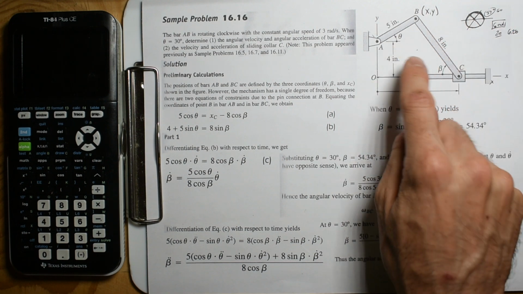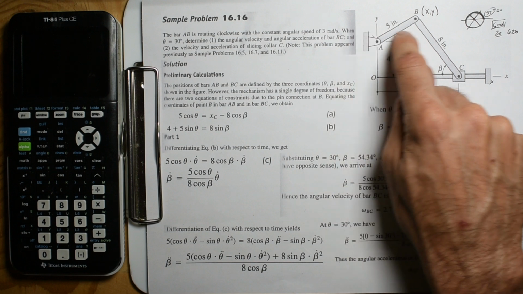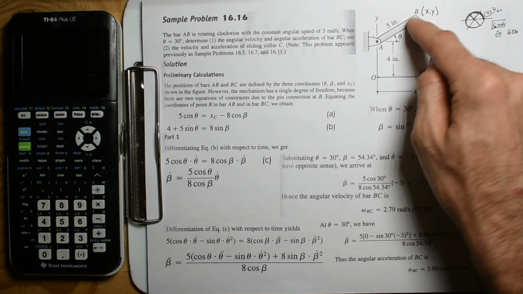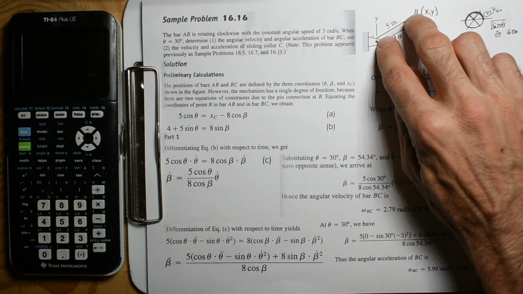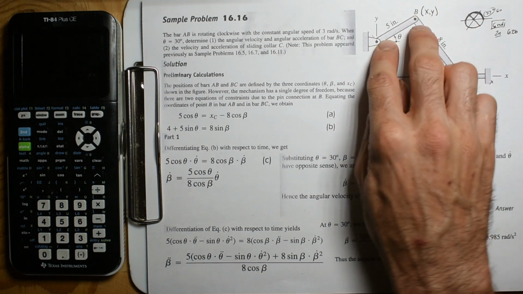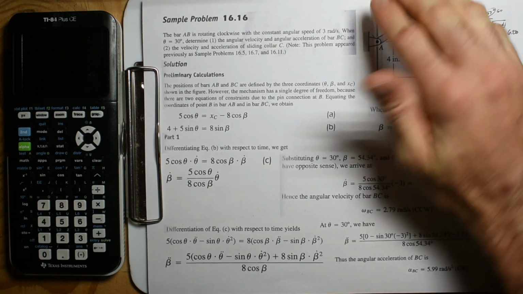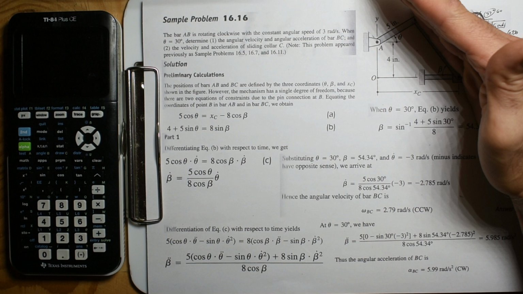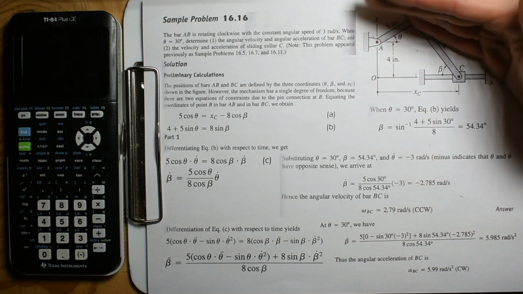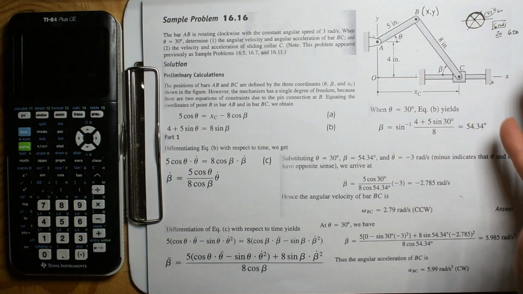The third scenario is if this bar right here was really short, and here's your slider up at C, moving back and forth. A small change here is going to make this go flat real fast. A small change in angle makes this bar go from 45 or 60 to 0. So that would be a very fast angular speed. At that moment, you'd have fast angular speed.